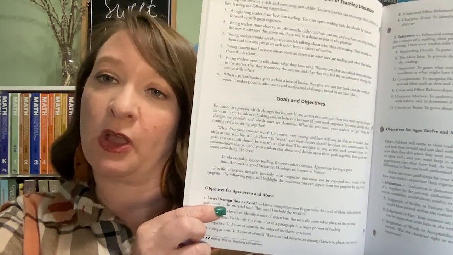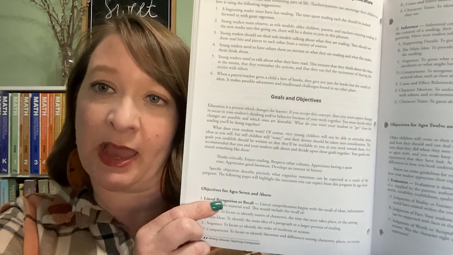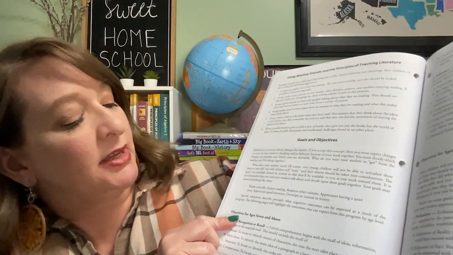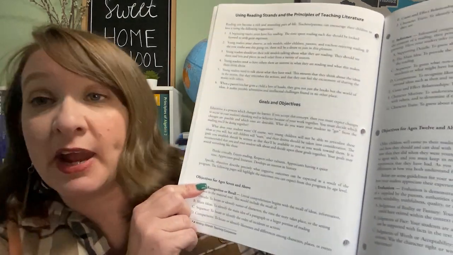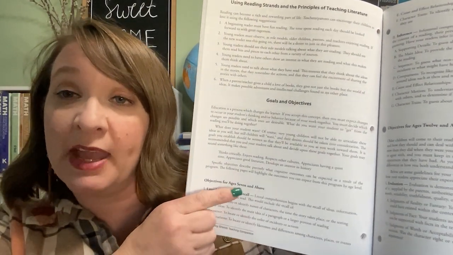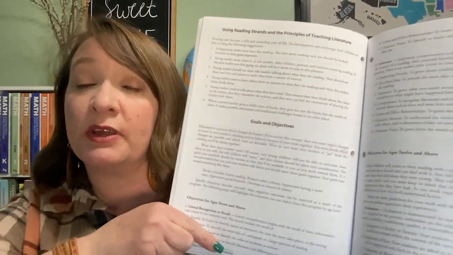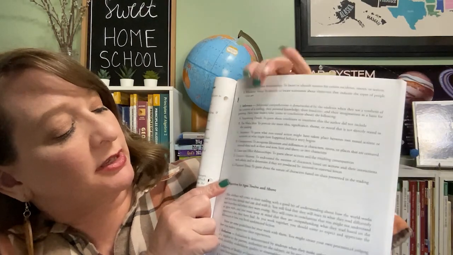After you go through all of those in this teaching companion, there's going to then be a part that I think is great for the reading week, the literature week. It's going to give you the goals and objectives of that reading week with those assignments. One thing that I'm going to try to show you here is, as you can see here on the bottom, hopefully you're able to see that, it's giving us here objectives for ages 7 and above. And it's giving you some tips and things for what you're doing with them in their reading at ages 7 and above. Then on this next page, you go through all of that.